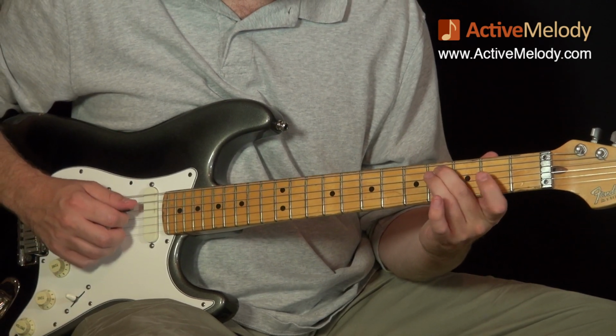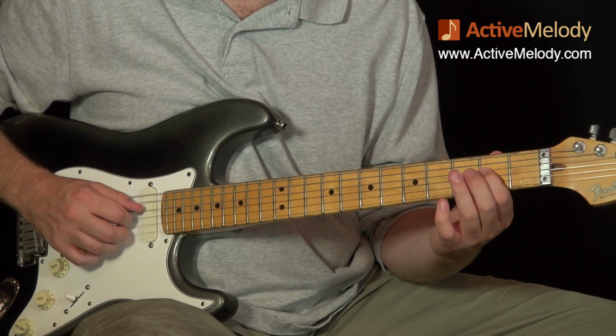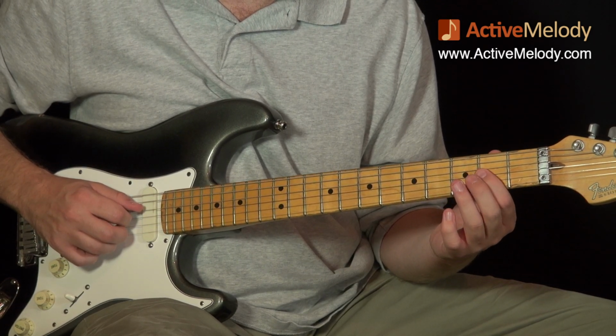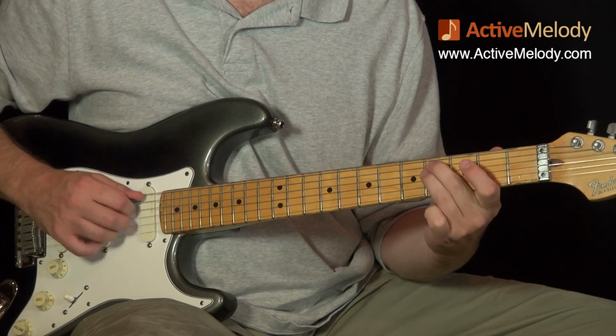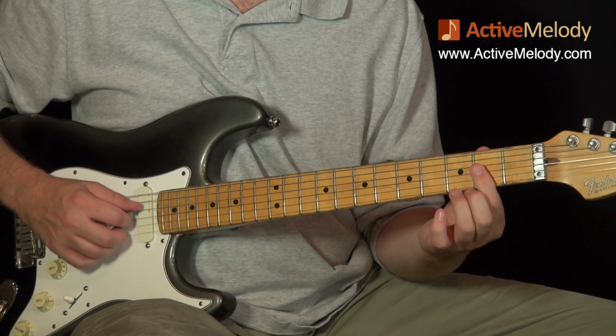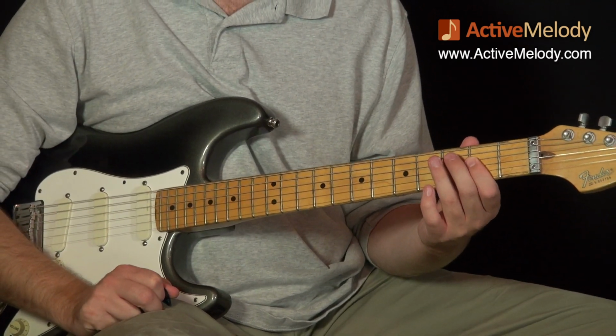And then after that, I take my pointer finger and I come over here to the 2nd fret, fourth string. And that's sort of the final note to close out that thought.